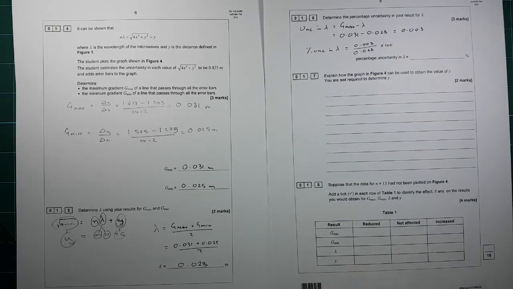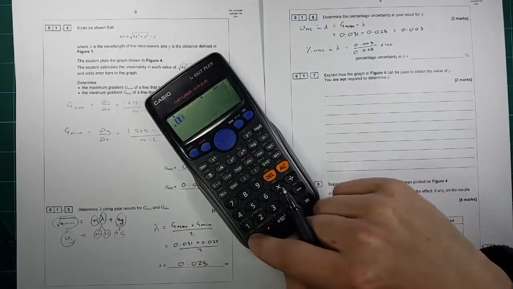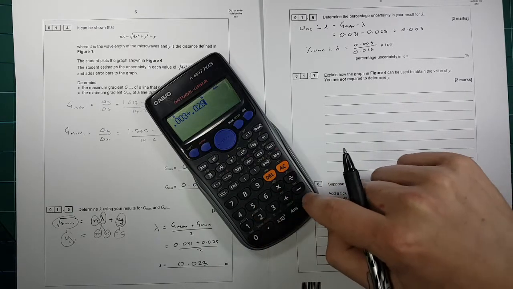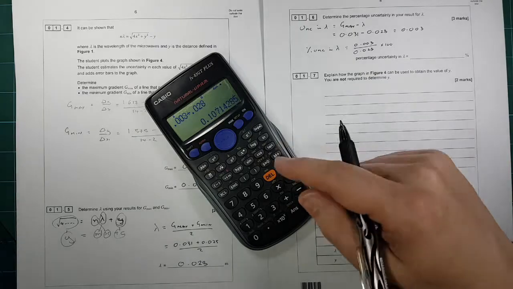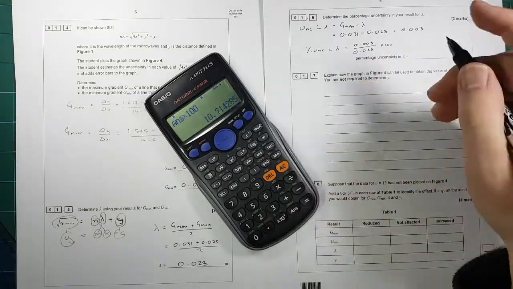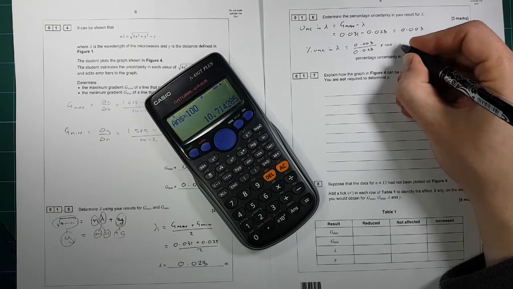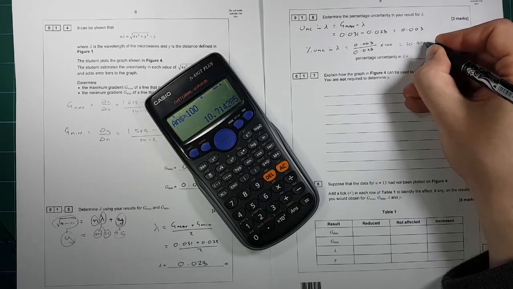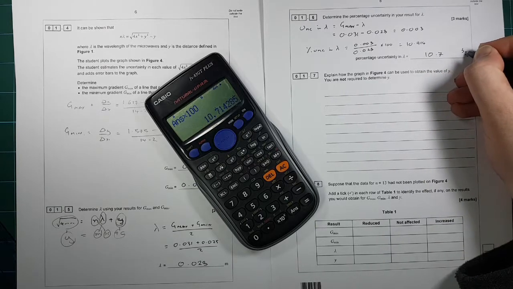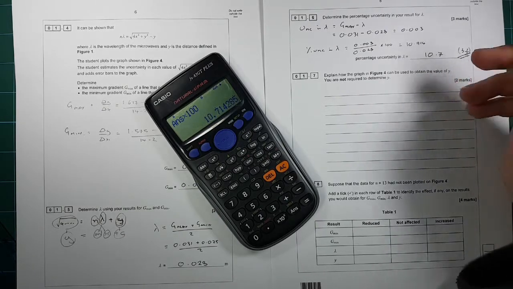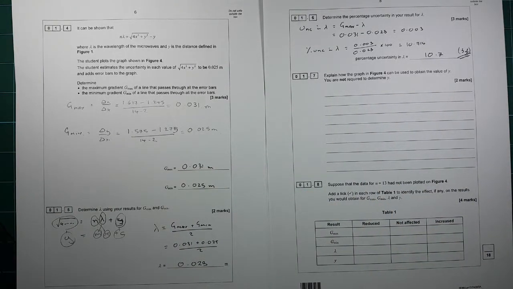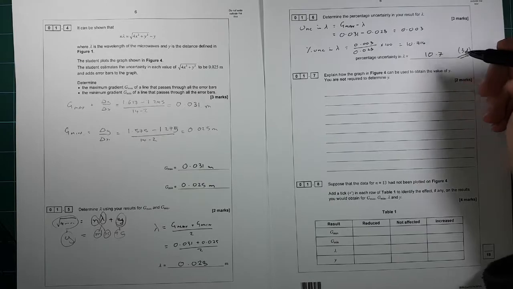So 0.003 divided by 0.028, times by 100, gives us 10.714%. So I'm going to write 10.7% to 3SF. I think you'd write that to either 2SF or 3SF.